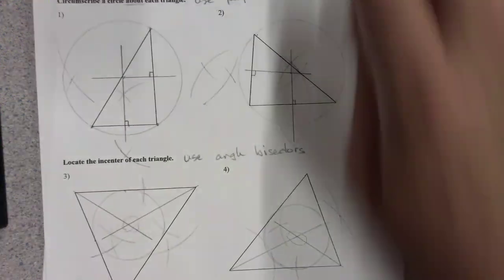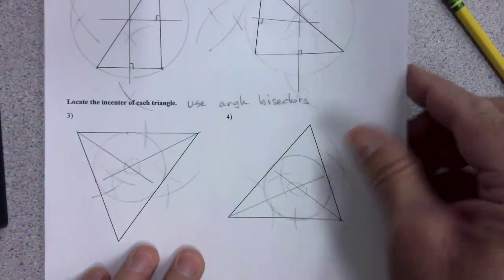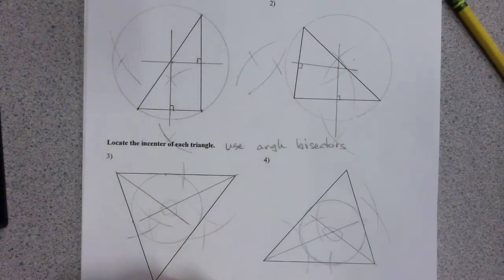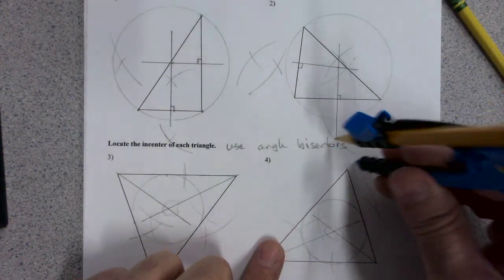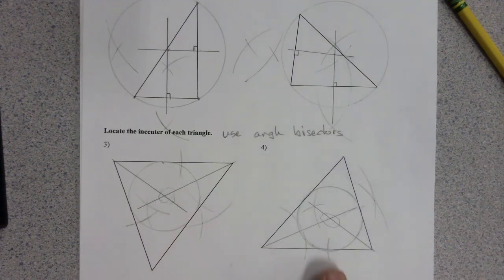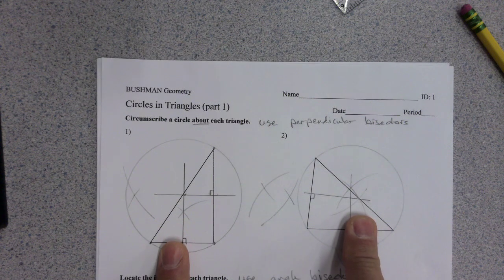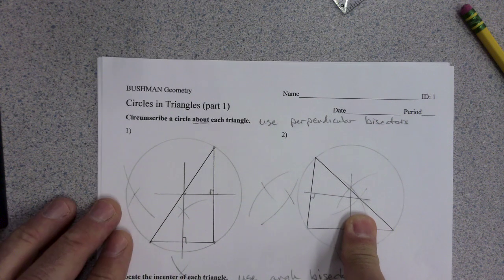And that's what it should look like. That's all four. Straighten that out. I had a few papers underneath too. Sometimes that helps with the metal tip going through the paper and having something to grab. But these are inscribed circles using the in-center. These are circumscribed circles using the circumcenter.